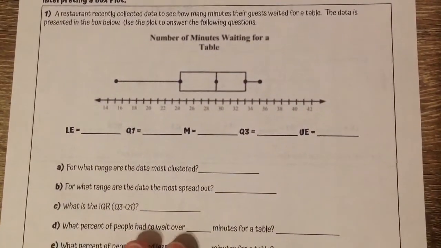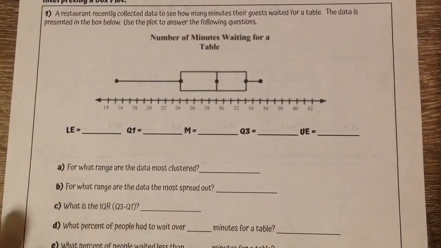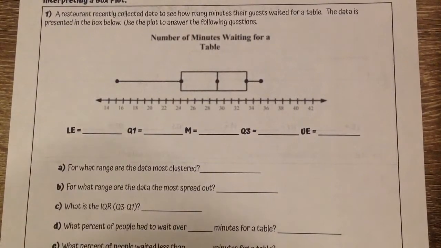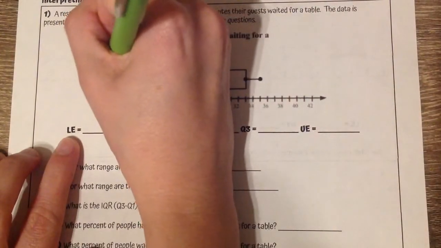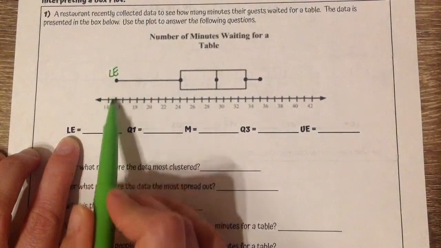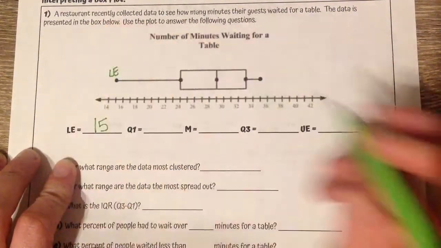So let's look at interpreting a box plot. Number 1, a restaurant recently collected data to see how many minutes their guests waited for a table. The data is presented in the box below. Use the plot to answer the following questions. So, first thing we're going to do is I'm going to label. So our lower extreme should be our first value, which is right here. That is in between 14 and 16, so it's at 15.